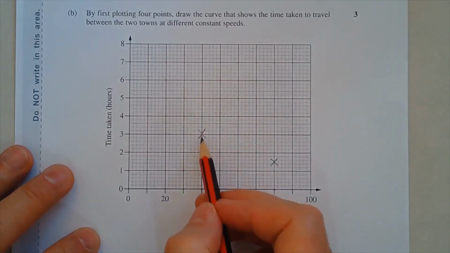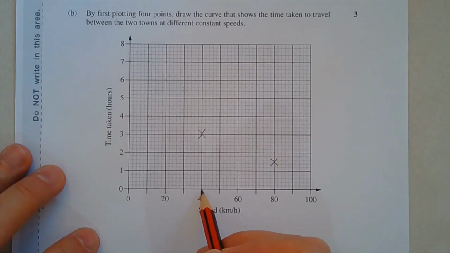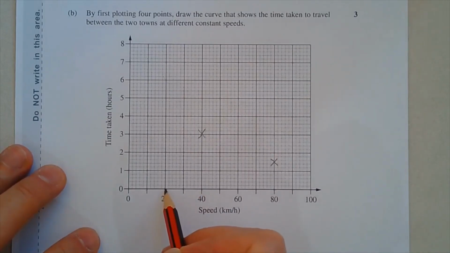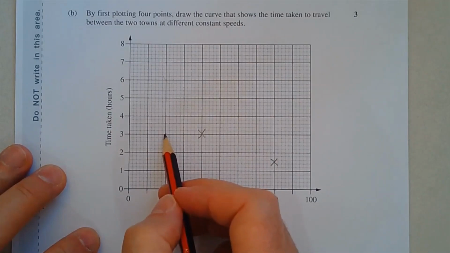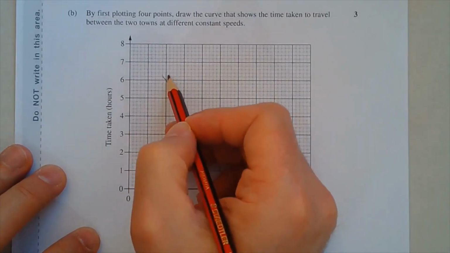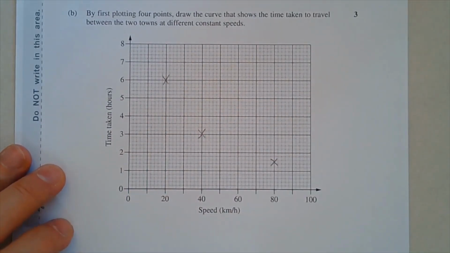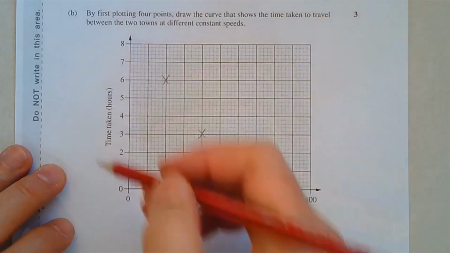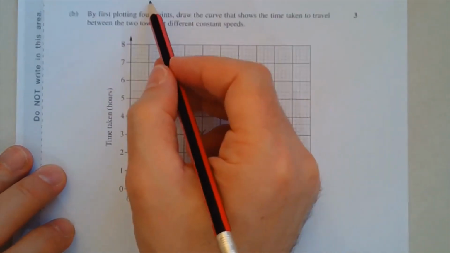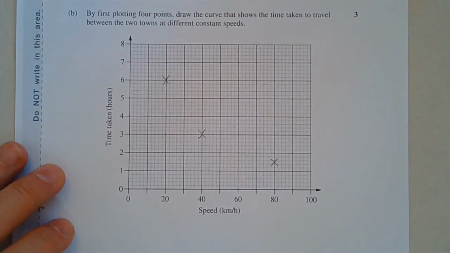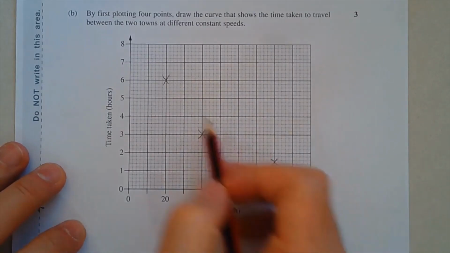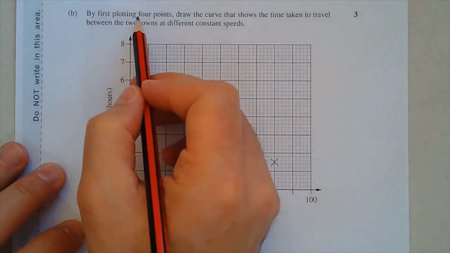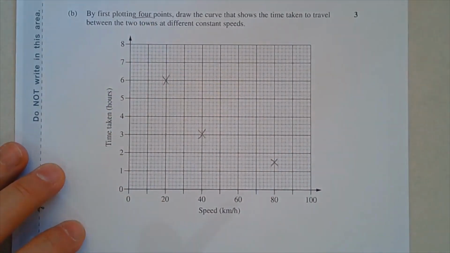Now, if we halve the speed again, in other words, half of 40, we're going to travel at 20 kilometers an hour. It's going to take double the time again. So instead of 3 hours, it's going to take 6 hours. Now we need one more point. So if we halve 20, you get 10. We don't have enough. The y-axis isn't long enough to put 12 hours to plot the point there. So we need a point in between, because the question clearly states we need to plot 4 points.